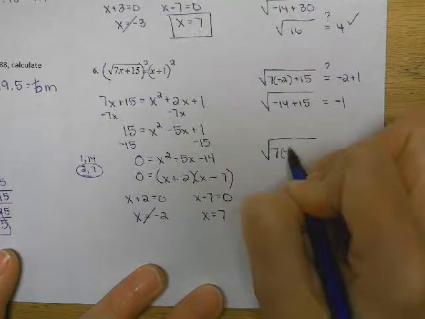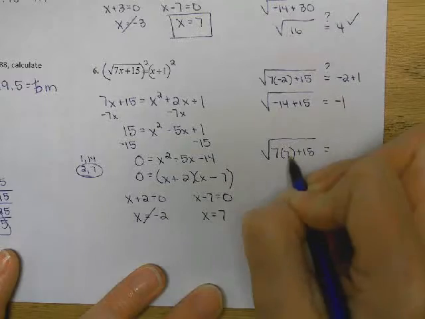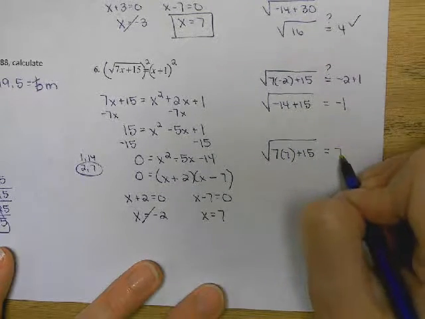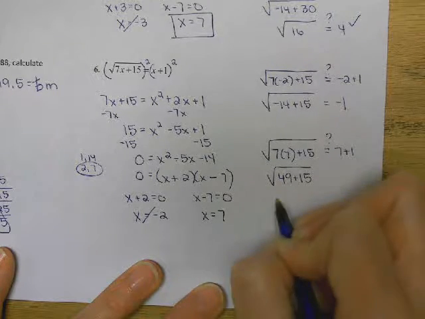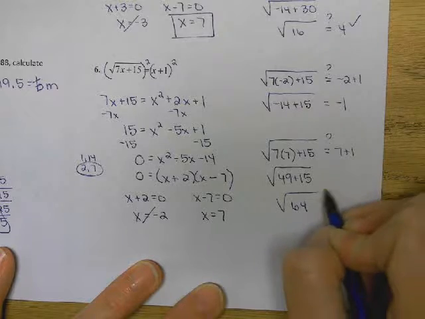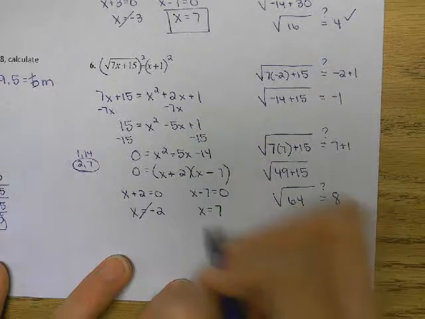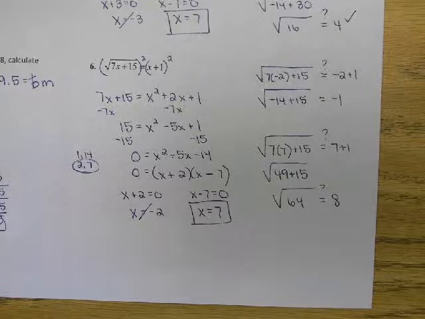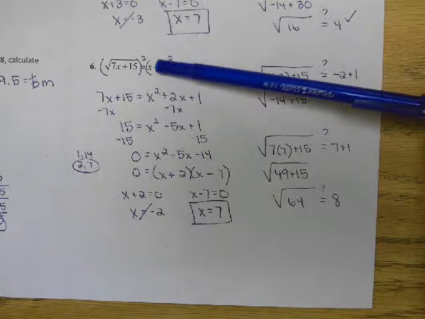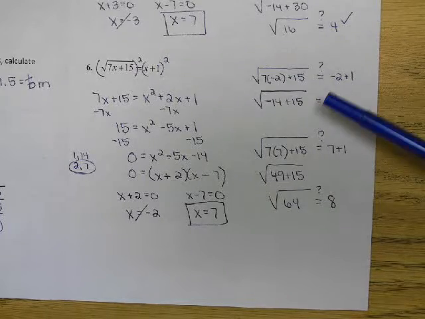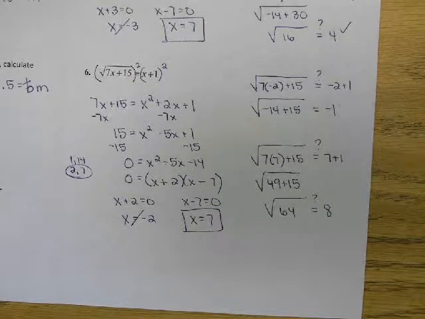Now let's try 7. So I have 7 times 7 plus 15. Is that equal to 7 plus 1? So I'm going to get 49 plus 15, which is 64. So is the square root of 64 equal to 8? Yes. So 7 works, but negative 2 does not. So anytime you have to square both sides and you have an x on this side without the radical, you 100% need to check these solutions, because one of them will probably not work. You have that extraneous solution. All right.